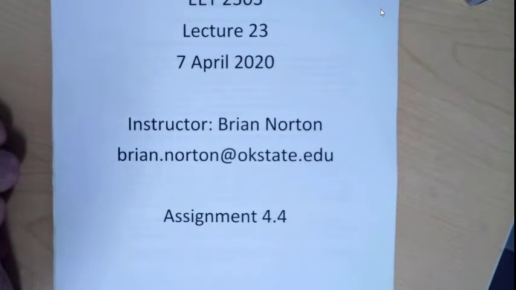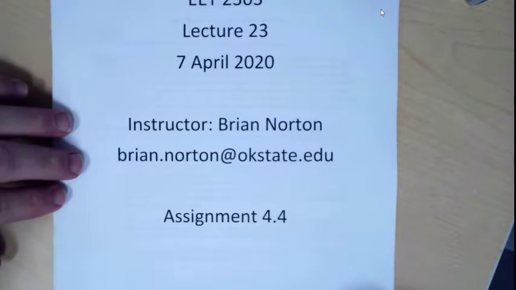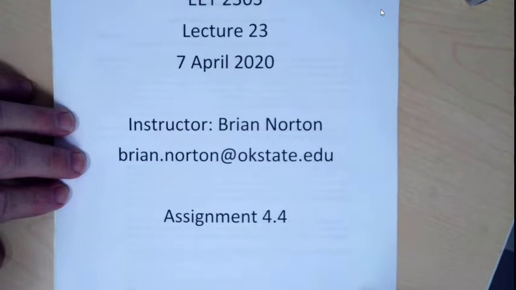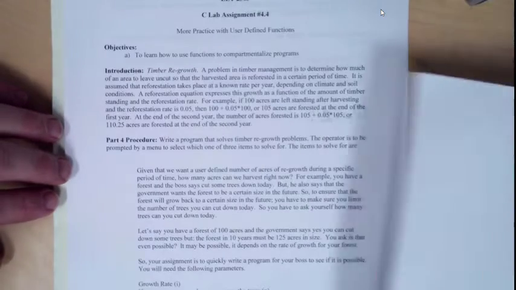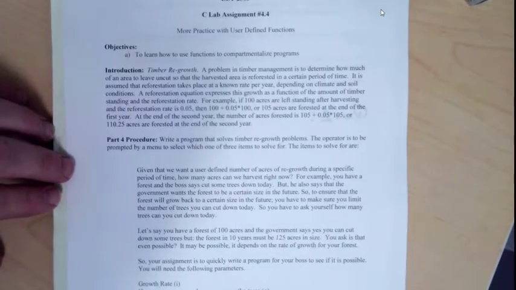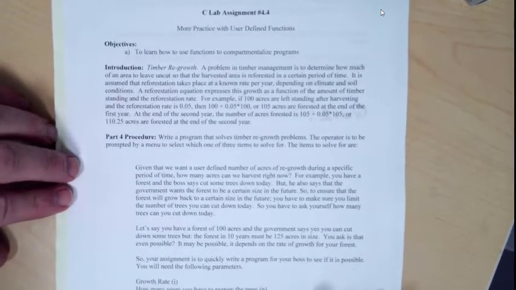And this continues again with a brief discussion about the assignment we're working on, forest growth. We're going to look at the third equation, or the third case, that we will need for this particular program. Again, it's a continuation of what we've been doing before.